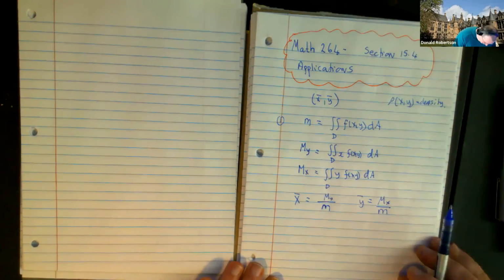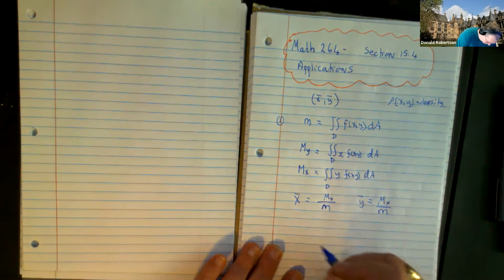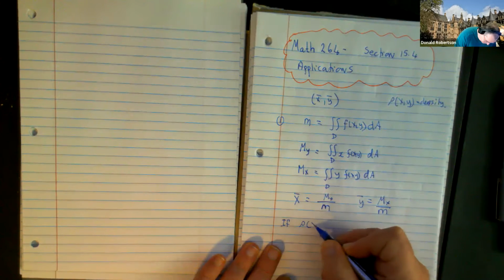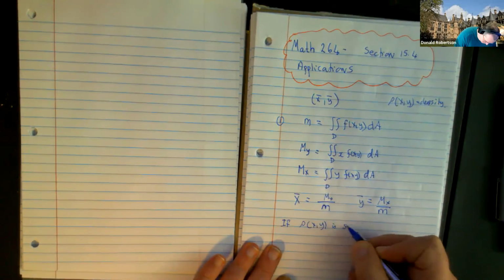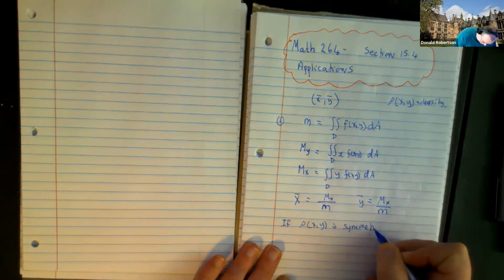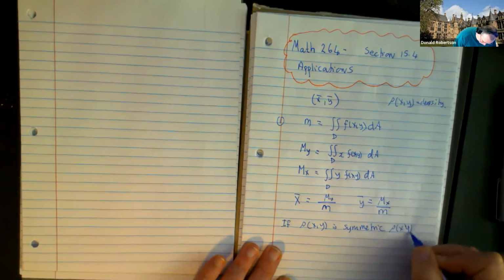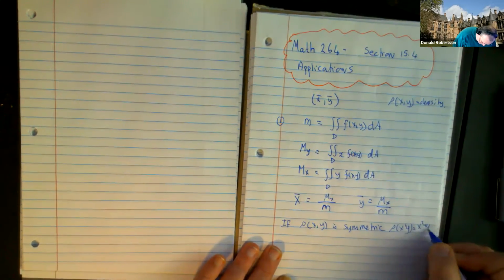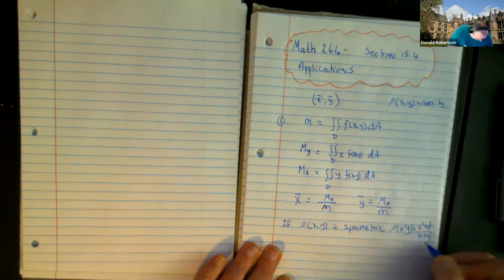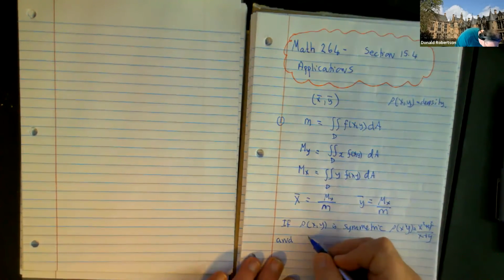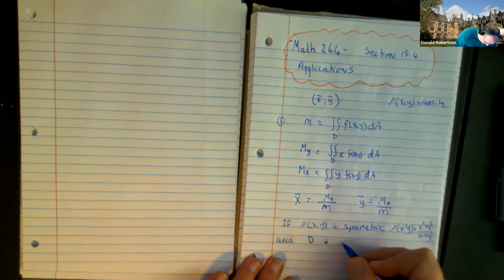Now, there is a lot of work in these questions. You can sometimes reduce your work if the density function is symmetric. So that means things like x squared plus y squared over x plus y, right? If the density function is symmetric and the region D is symmetric.